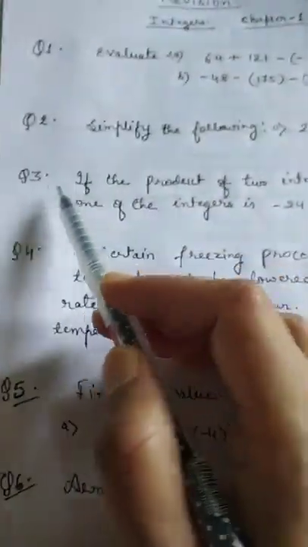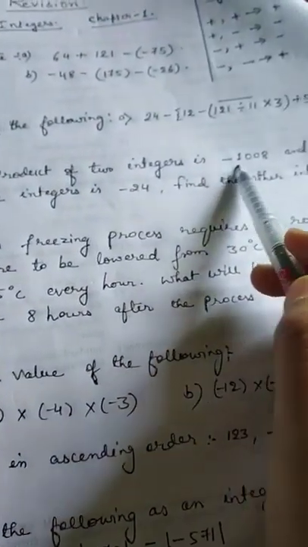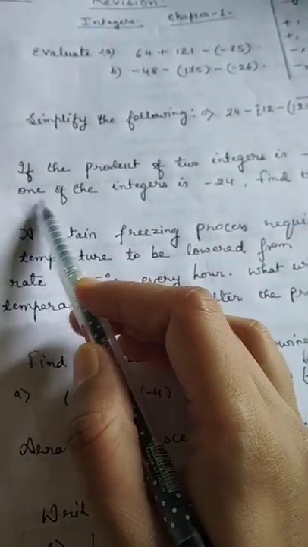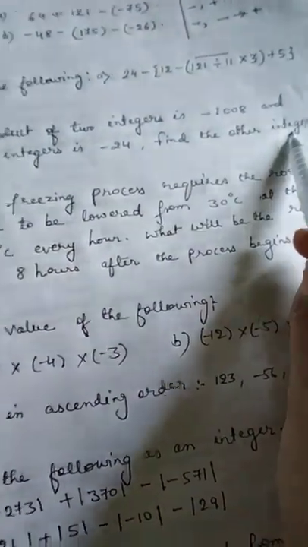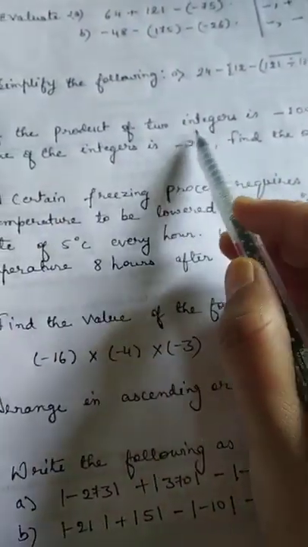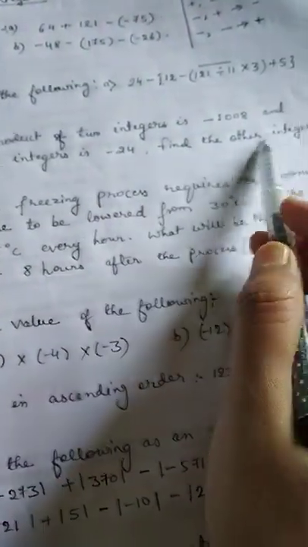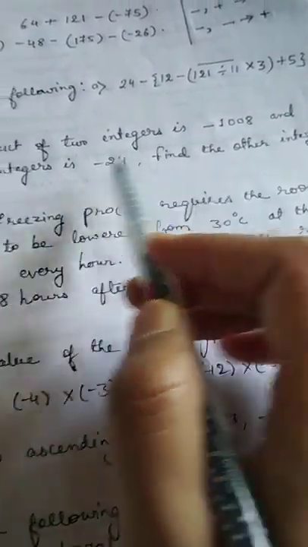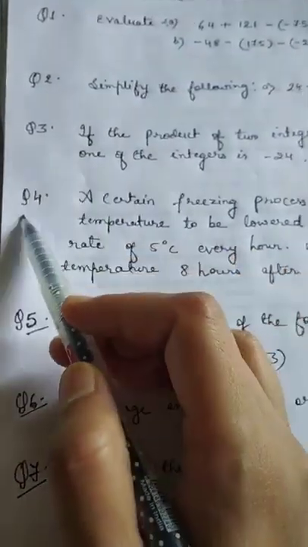Got it? Now third question. If the product of two integers is minus 1008 and one of the integers is minus 24, find the other integer. What it means is the product of two integers is given and one of the integers is given. You have to find the other integer. So what will we do in this? We will let the other integer be x and multiply minus 24 with x, which is equal to this, and get the value of x.